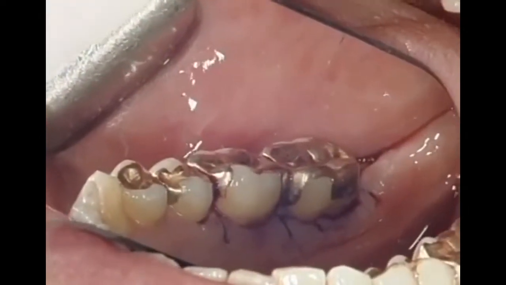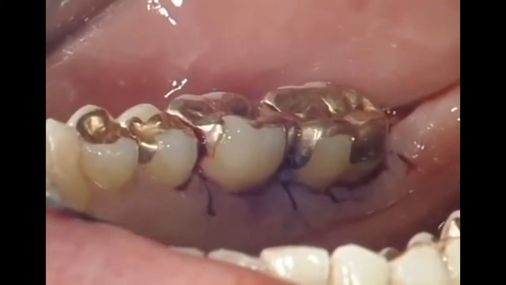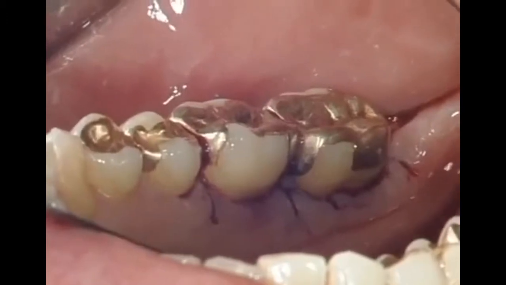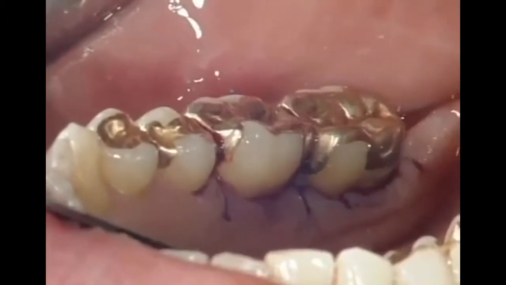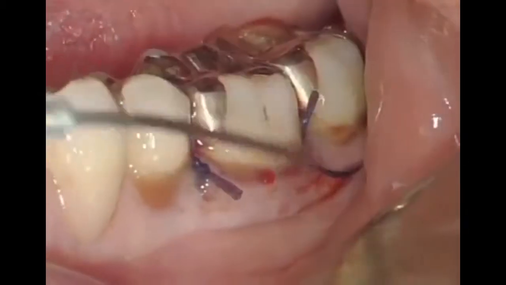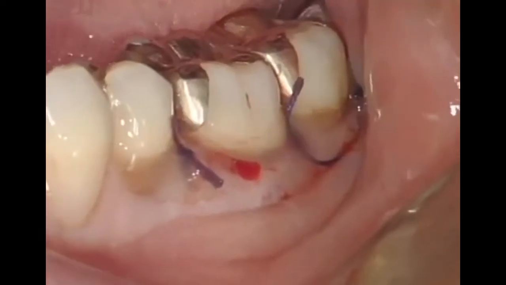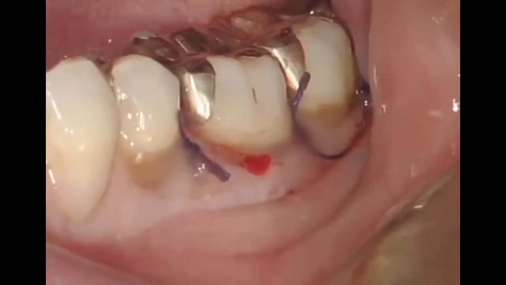The final view shows a well-adapted, tension-free gingival margin. Clinical experience shows that the application of the remaining Emdogain to the sutured wound margins can improve wound healing.